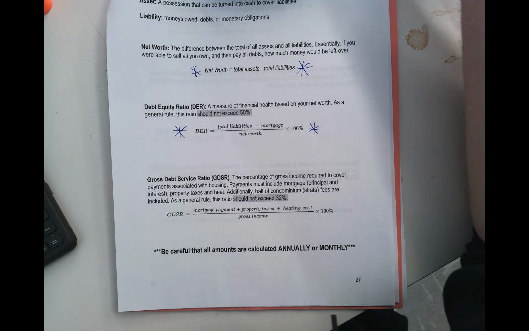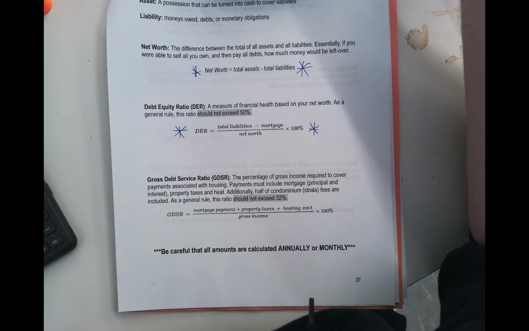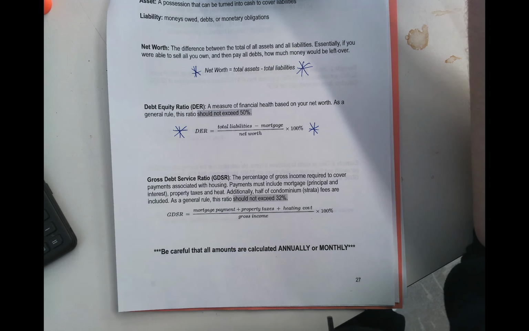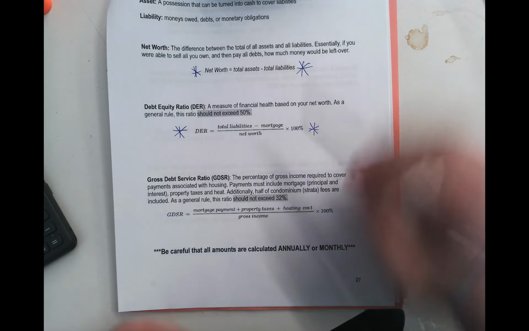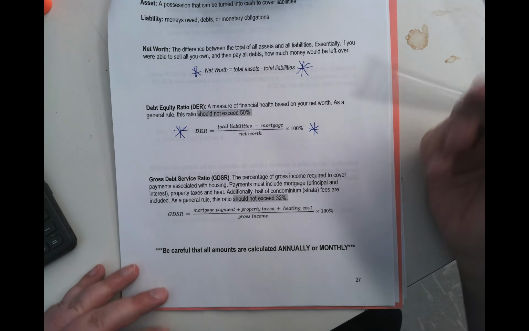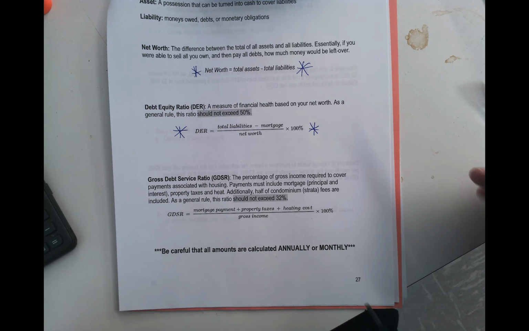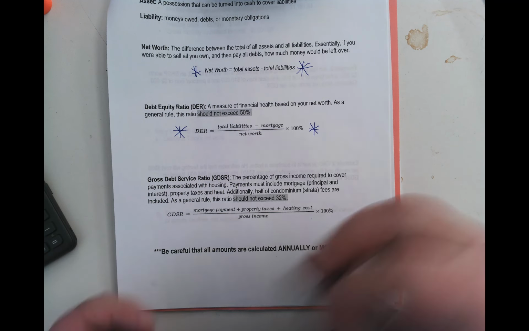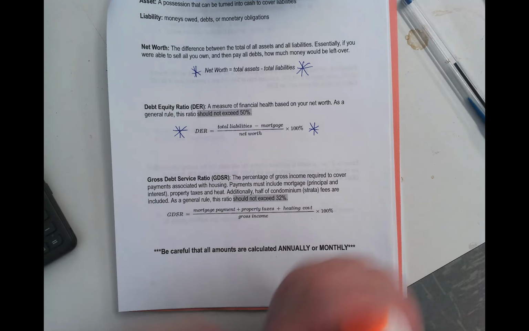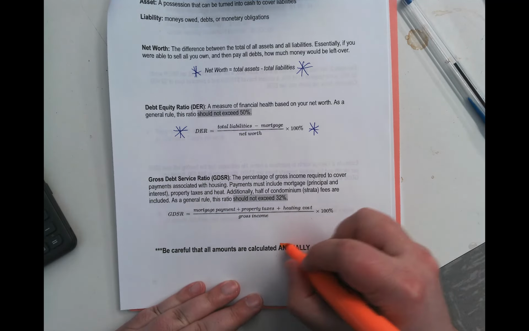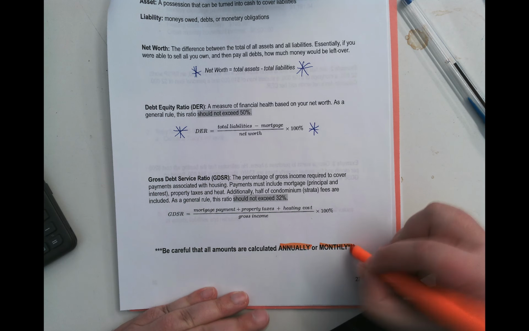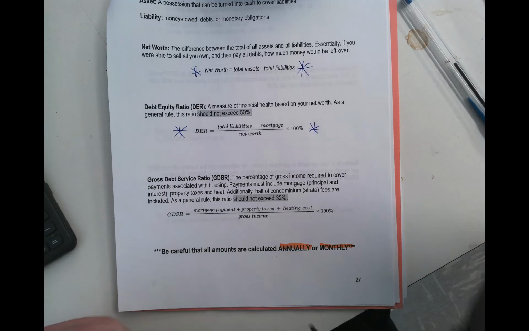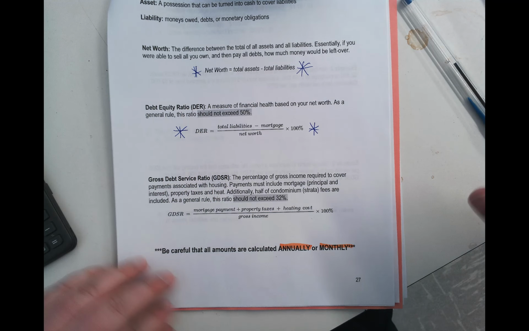So if it is higher, that would mean that basically you wouldn't be able to get the house. If it is below 32%, that would mean that you would get the house. Again, we're going to take a look at examples of that. But there is a note here at the bottom that says make sure that all of the amounts in the question are either all annual or all monthly. Okay, they all have to be the same. You can't compare an annual value with a monthly value. So we're going to take a look at 3 examples on the next page.